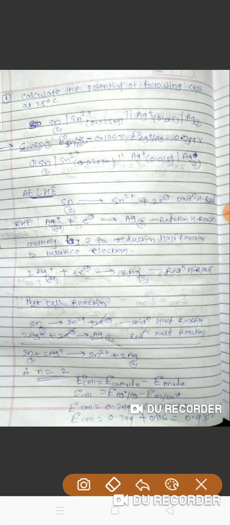Now write the net cell reaction. The oxidation reaction is Sn solid gives Sn2+ plus 2 electrons, the oxidation half reaction, and the reduction half reaction is twice Ag+ aqueous plus 2 electrons gives twice Ag, the reduction half reaction.